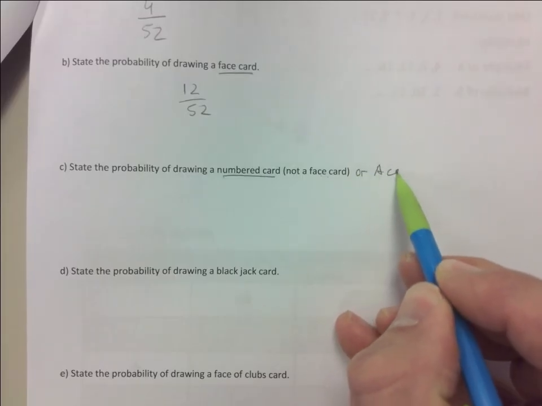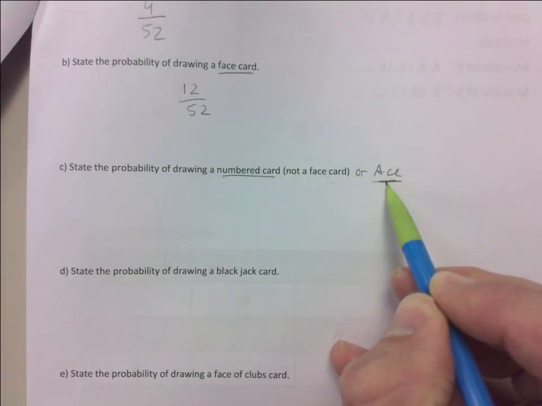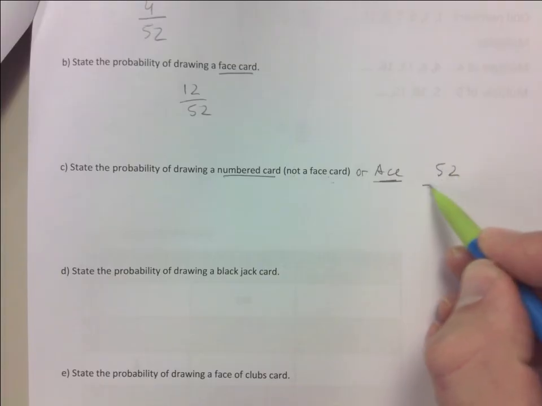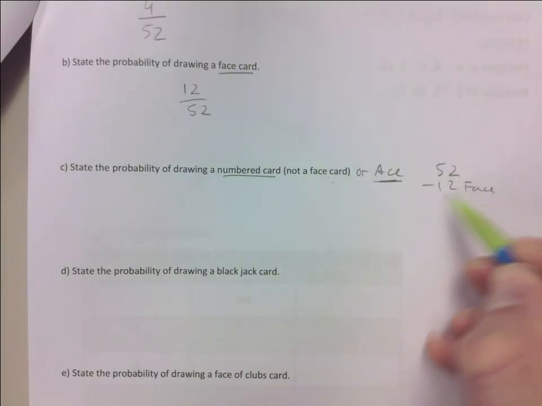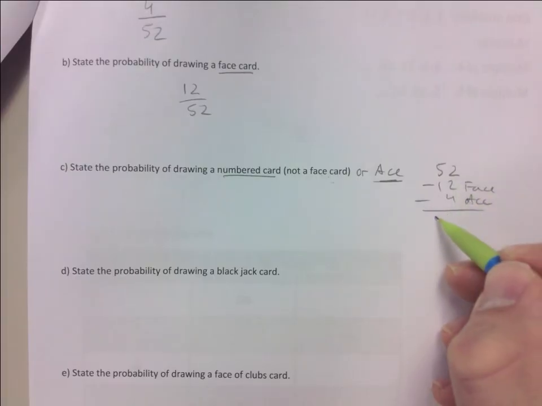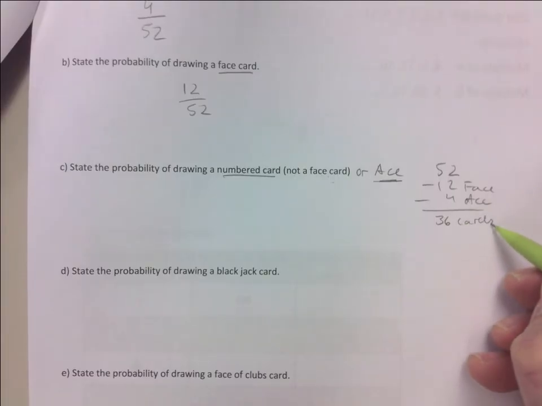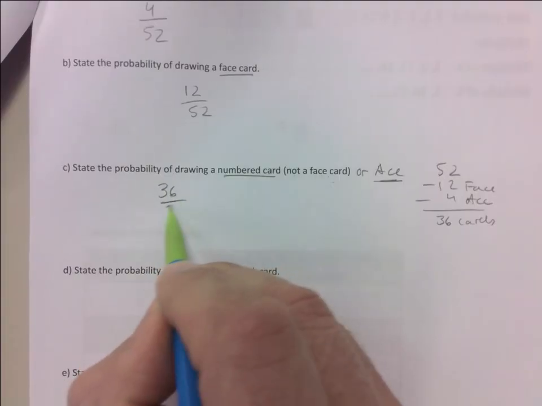I should have said that too. Like, you don't want any faces and no aces either. So you got 52 minus 12 face cards minus 4 ace cards. You're left with 36, right? 36 cards. So that's just 36 out of 52, like that.